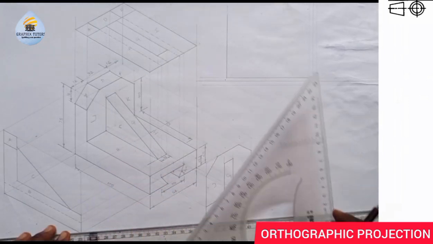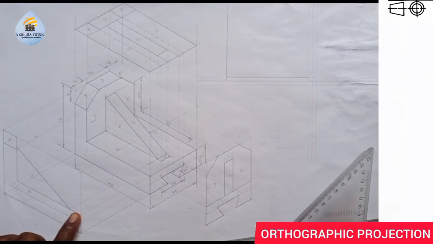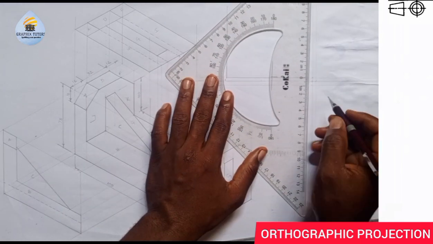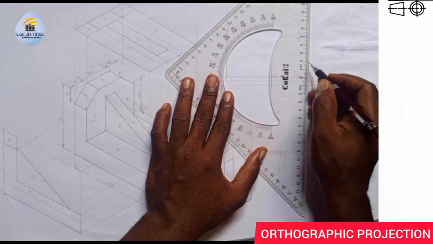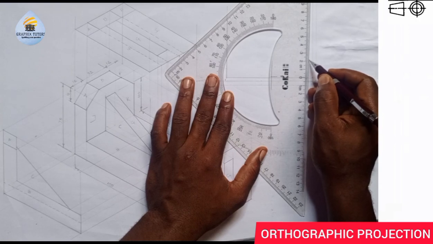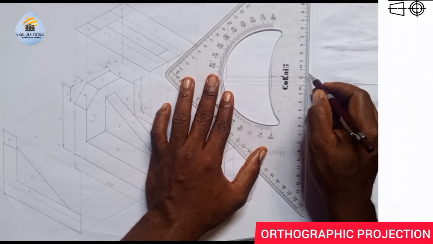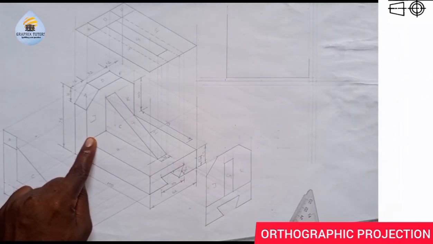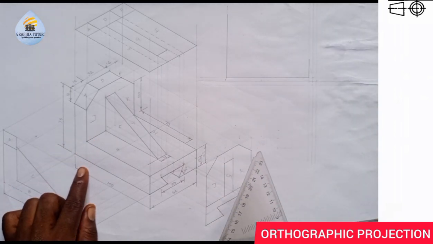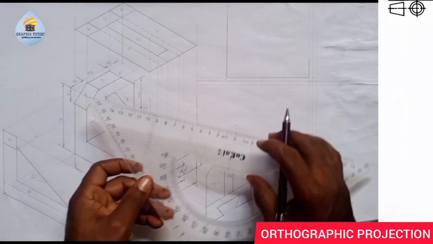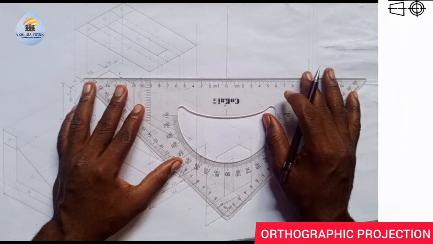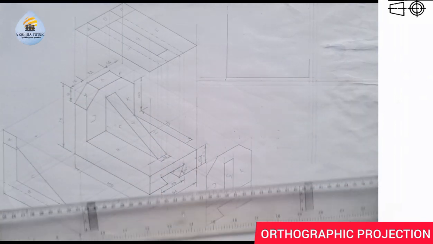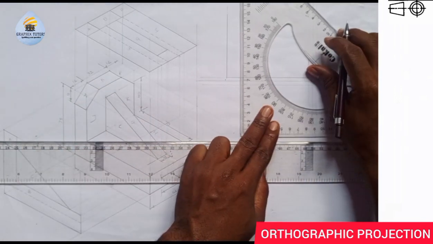Can you see that? The distance from here to here is 22. So I'm going to measure 22 from 0: 21, 22, somewhere around here. So you can actually take it. And the thickness from here to here is given to be 15. So I'm going to measure 15 at this point, 0 to 15. I'll just take it up from here to 15.